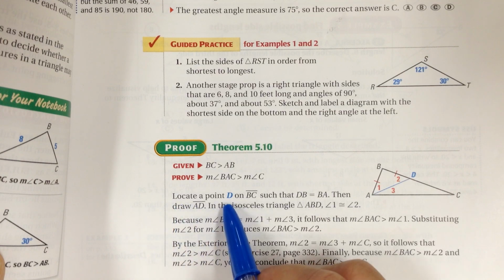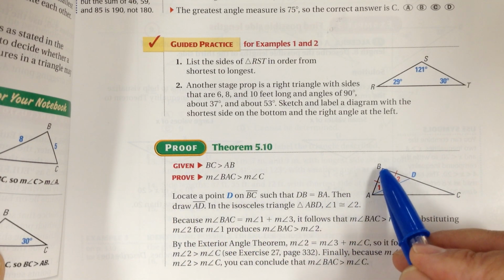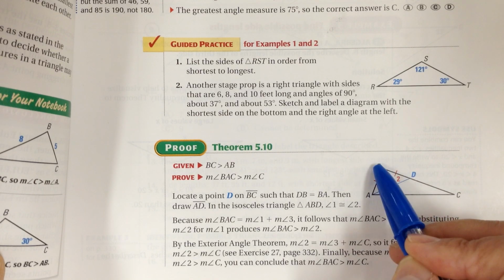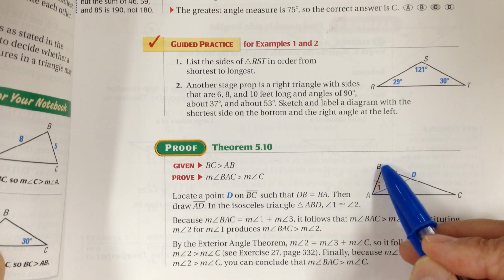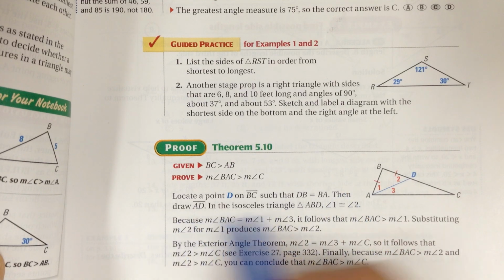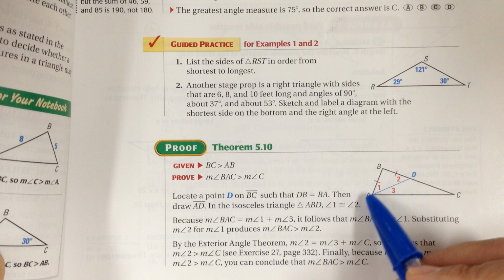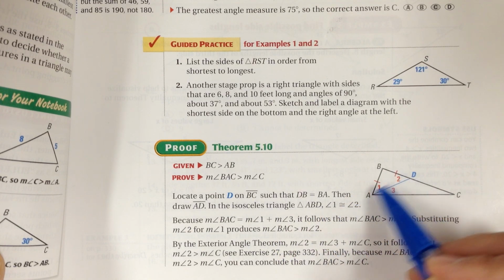So again, locate a point D on BC such that DB equals BA. So all you do is get this length and put it over here, so you get an isosceles triangle. Okay. Then draw AD, so draw this length over here. In the isosceles triangle ABD, angle 1 is congruent to angle 2.